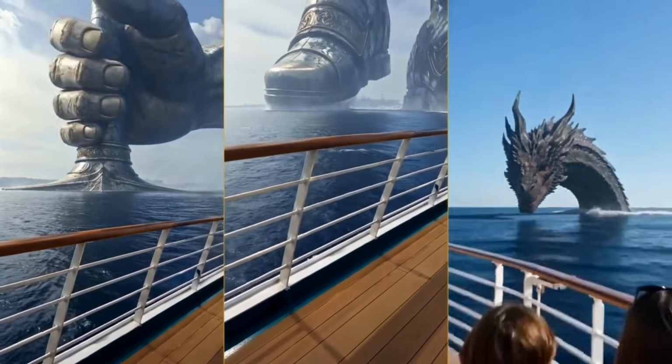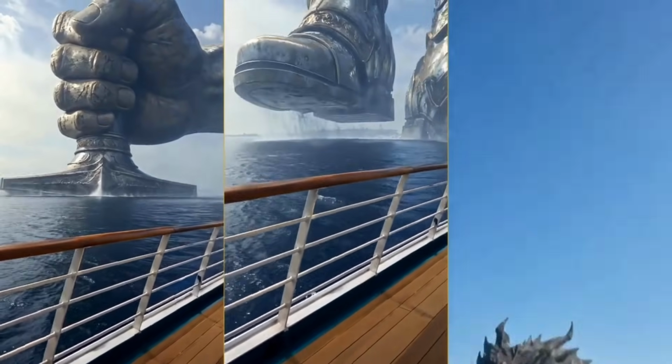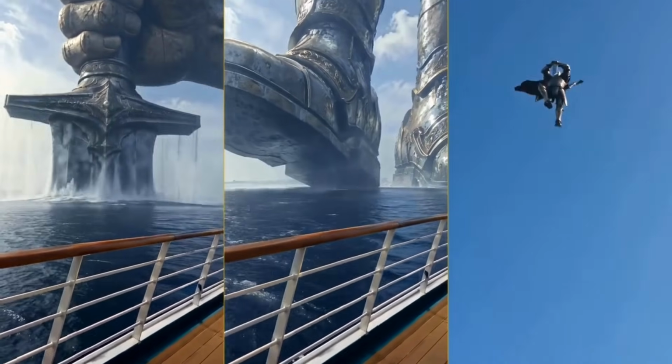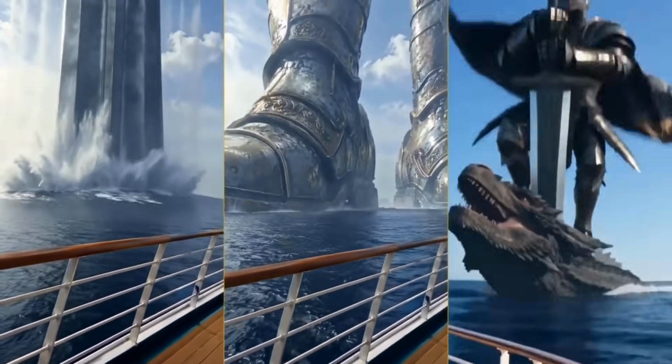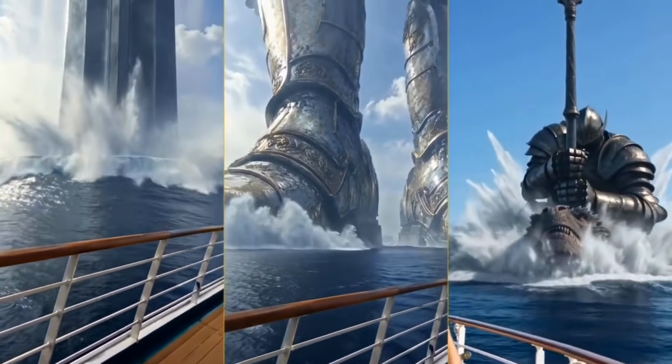These giant caught-on-camera videos are blowing up right now, pulling in millions of views on Shorts and TikTok. I'm going to show you exactly how to make them yourself using a simple workflow we created.